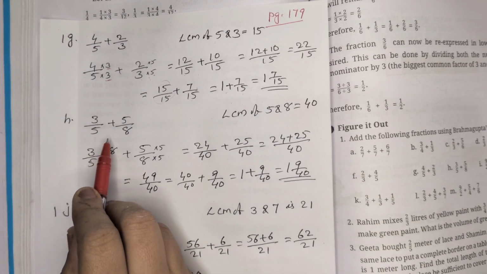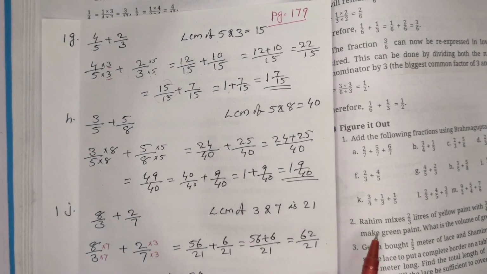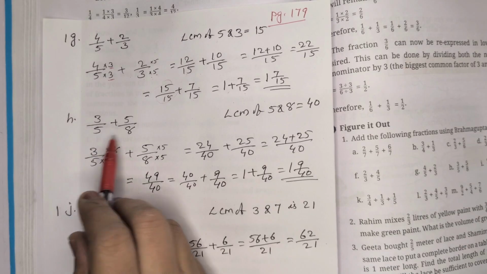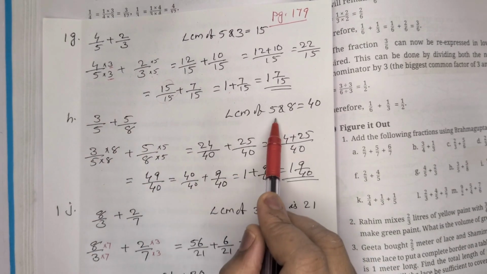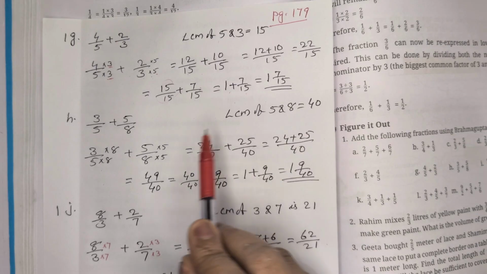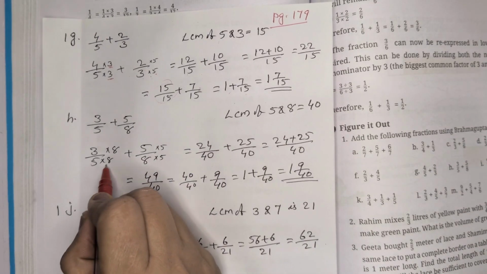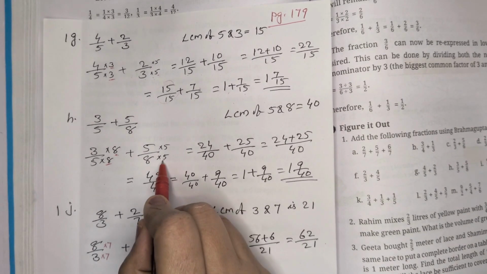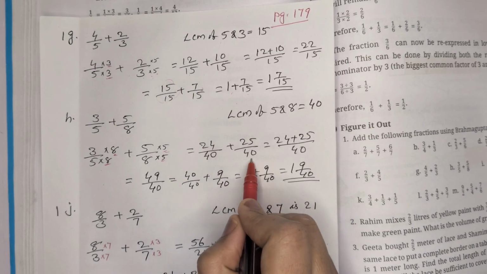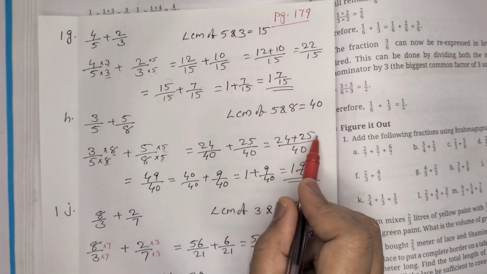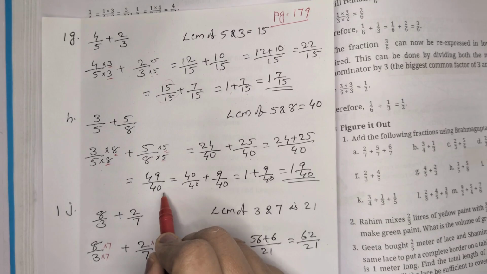Next one, 3 by 5 plus 5 by 8. Denominators are 5 and 8. And LCM of 5 and 8, 40. Multiply the first fraction with 8, second with 5. You will get 24 by 40 plus 25 by 40. 24 plus 25, 49 by 40.